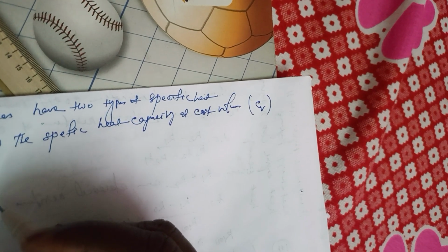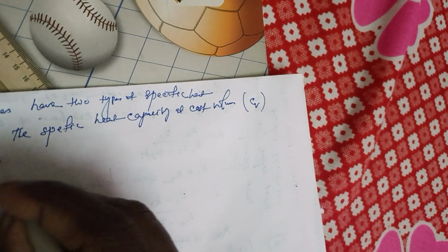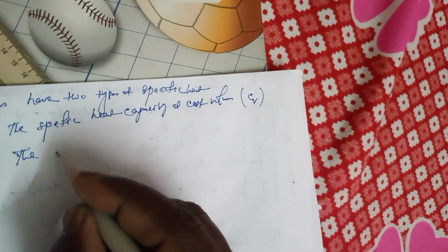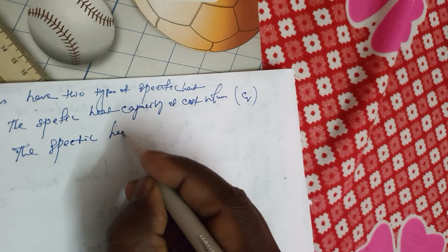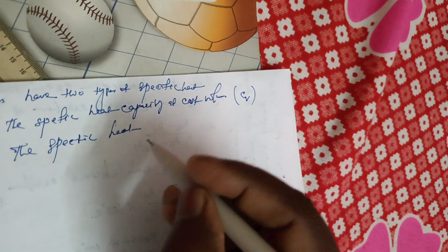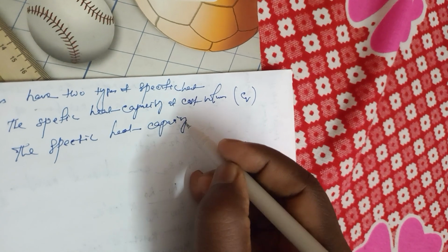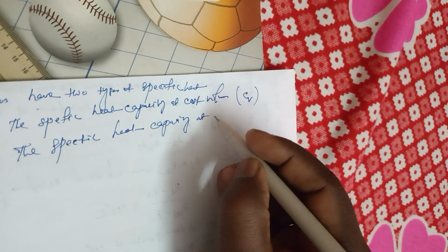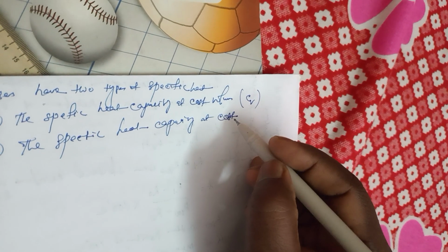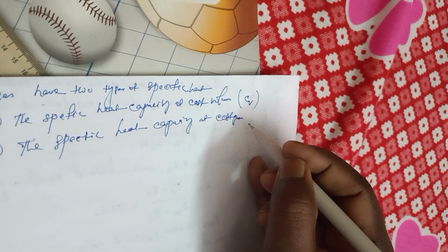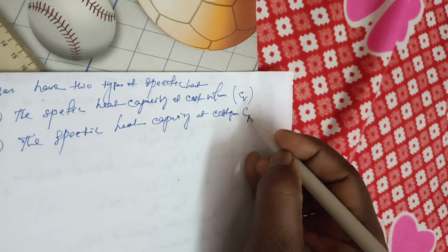Second, the specific heat capacity at constant pressure, that is Cp.